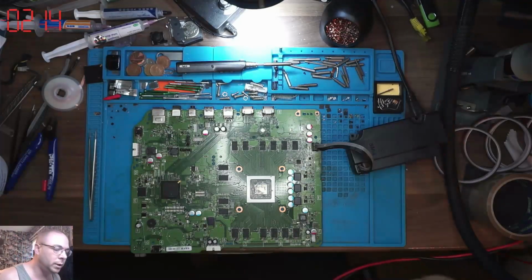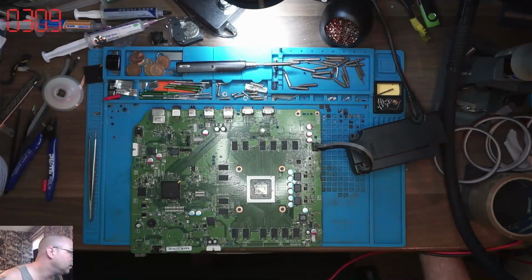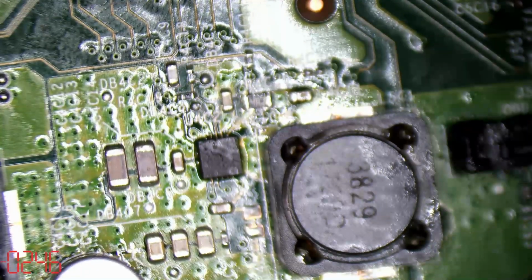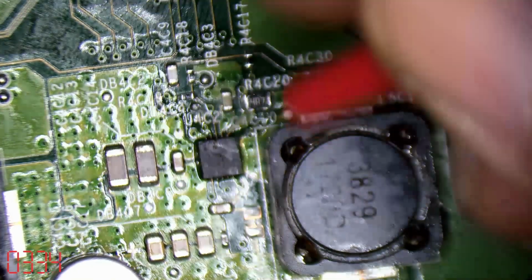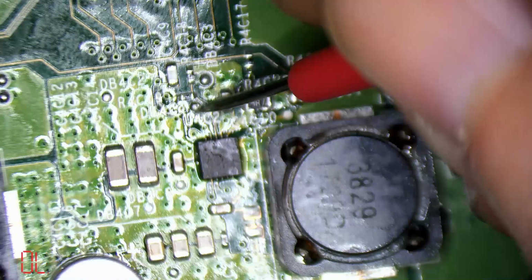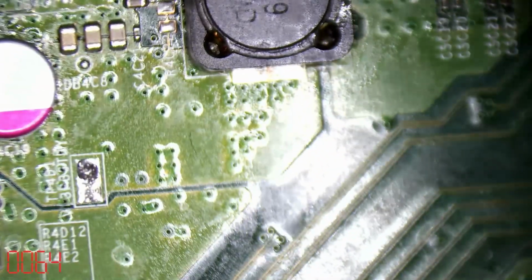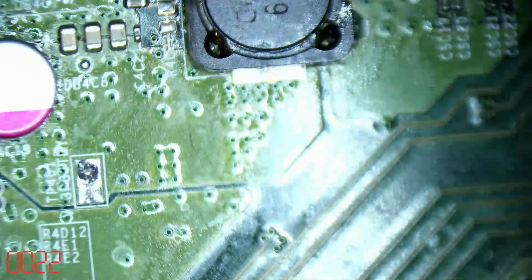Which we should now have 1.8 on this point just here. That point just there, 1.8. Have we got 3.3? Yes, we have 3.3.